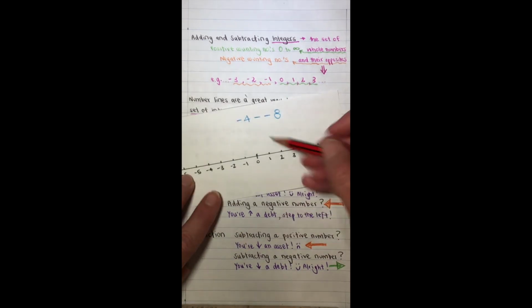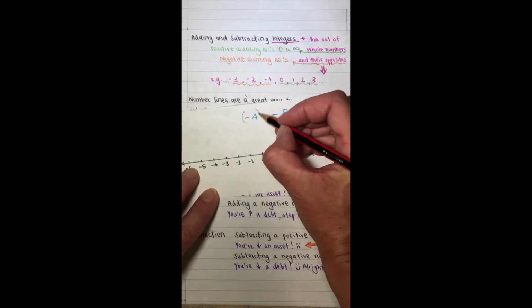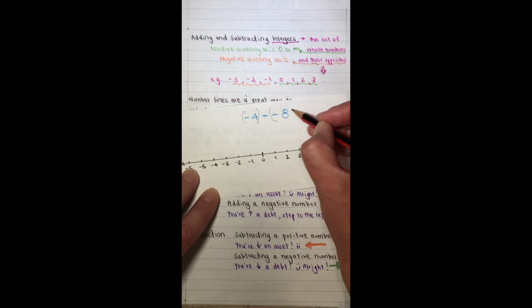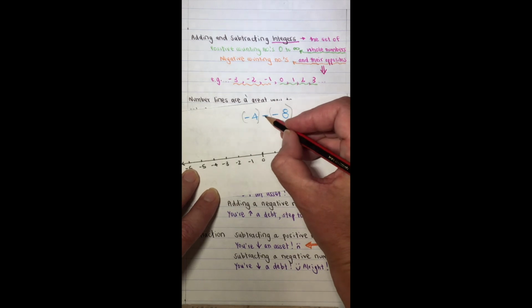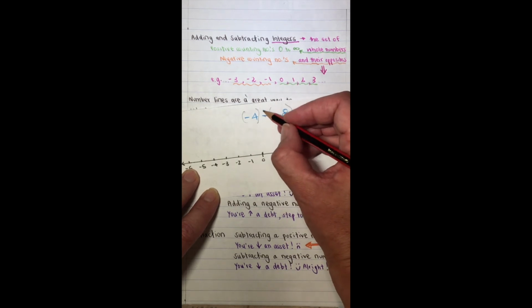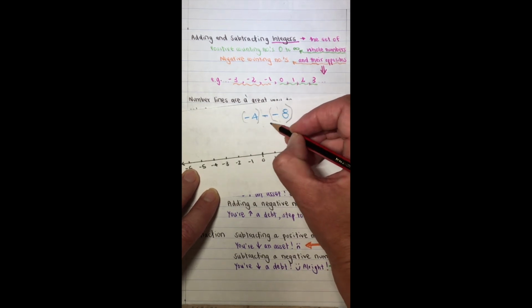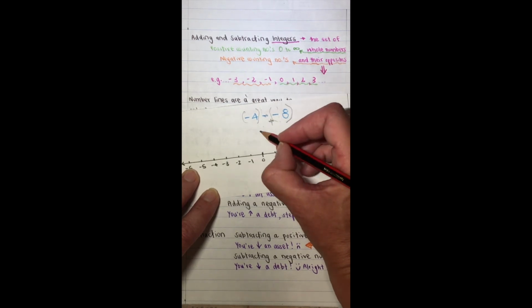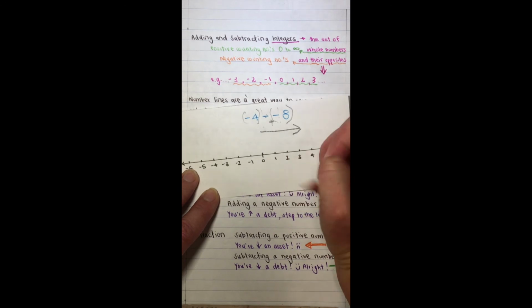Let's have a look at another one, just to clear it up. Negative 4, I know that's negative 4, decreasing my negative 4 debt by negative 8. I see my little minus together, and I know that these two really mean plus. I'm decreasing a debt. I'm moving to the right. So let's have a look.